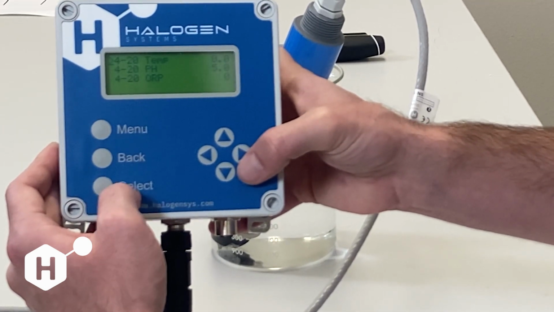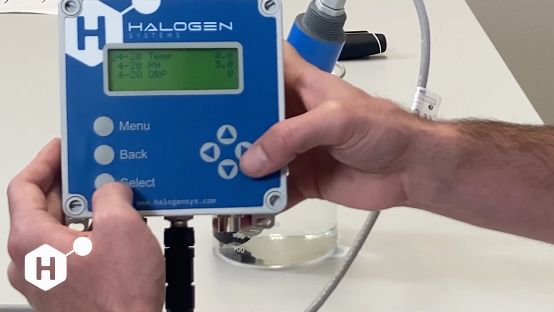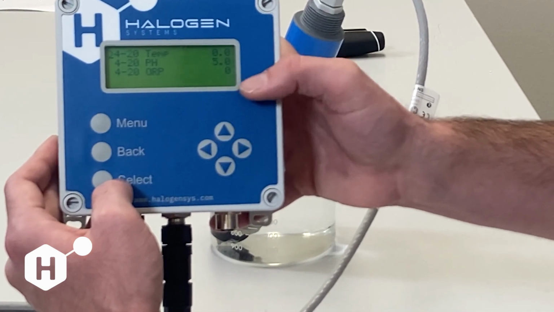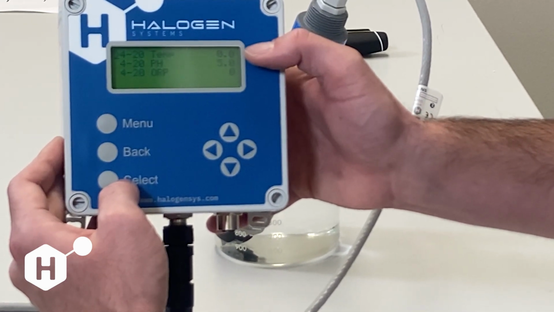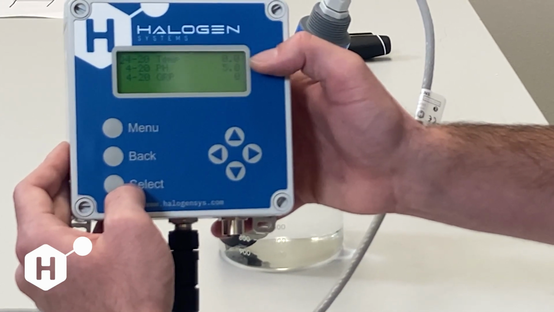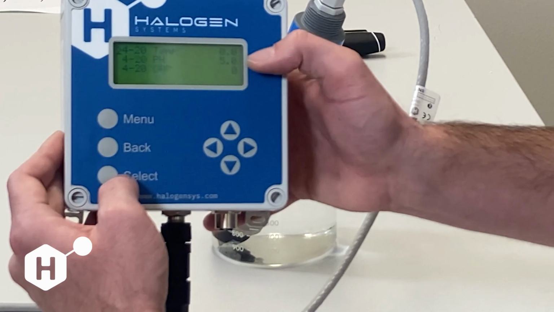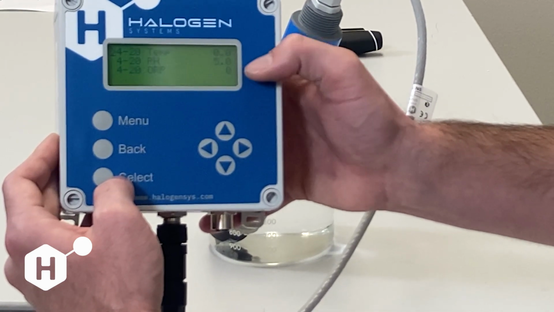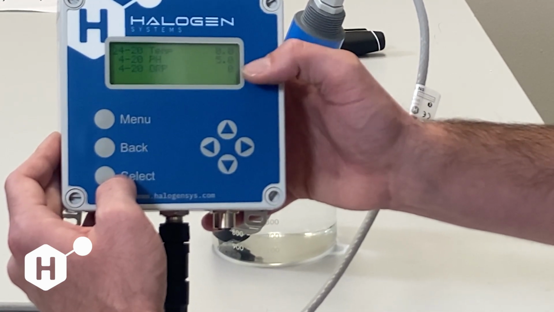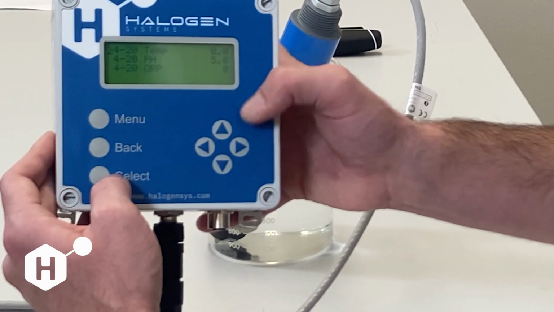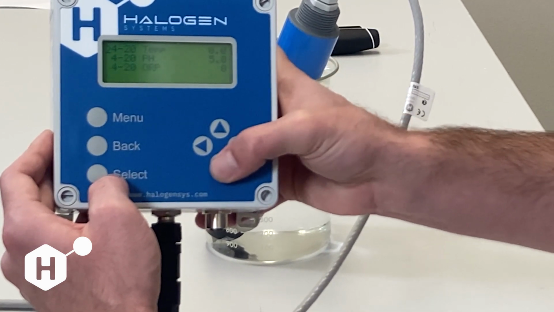This is the minimum value that the 4 to 20 system is expecting. So at 4 milliamps, our temperature output is going to be 0 on the SCADA. If our sensor is measuring 0, your PLC should be getting 4 milliamps from our controller.